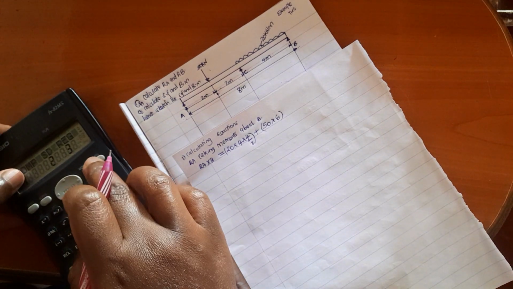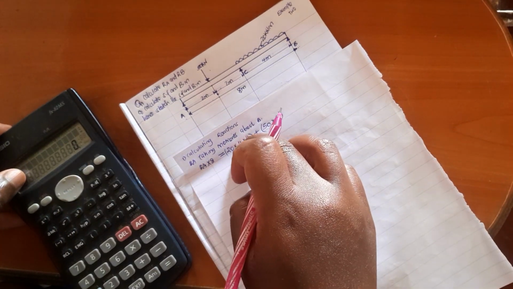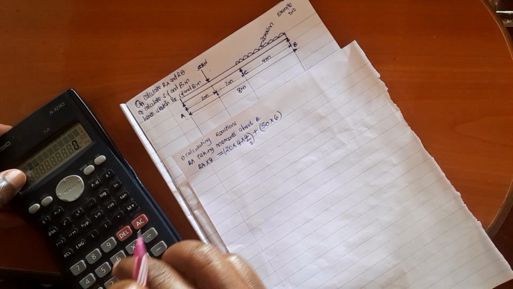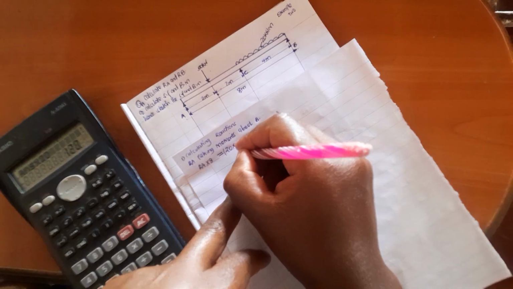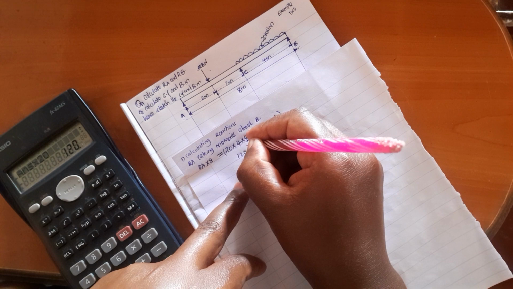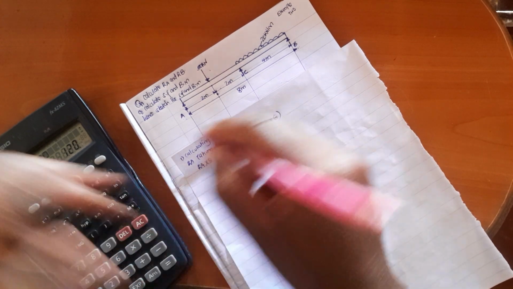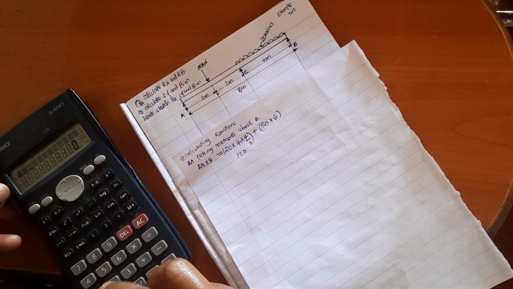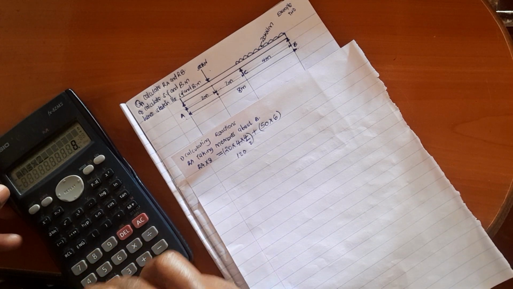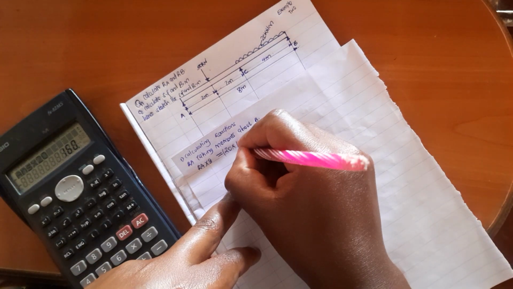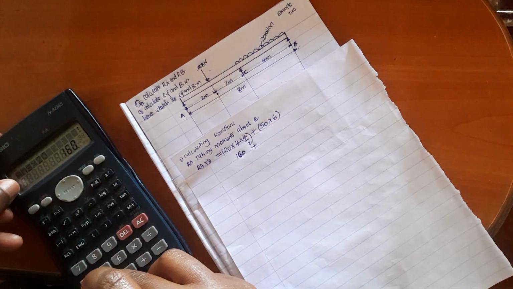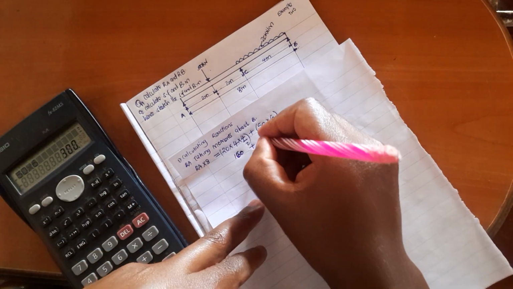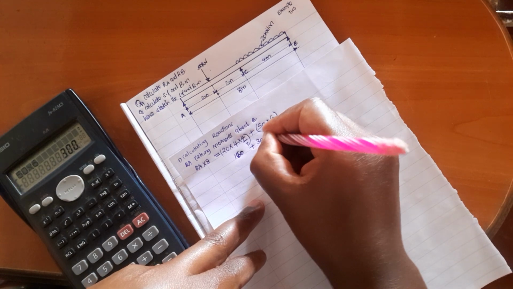Let's key it on our calculator. No, I think this is a multiplication. So it's 4 times 2 times 20, it's 160. Sorry. Plus this one, 50 times 6 is 300.